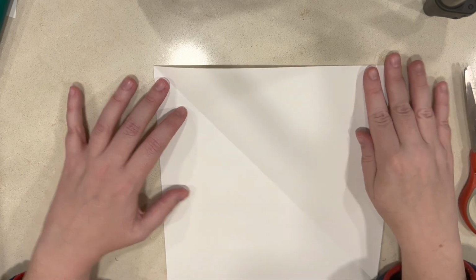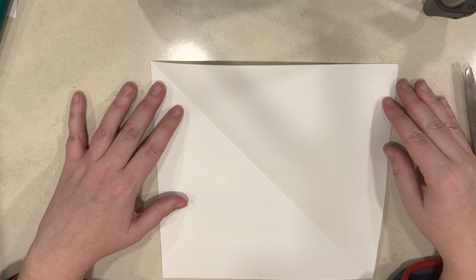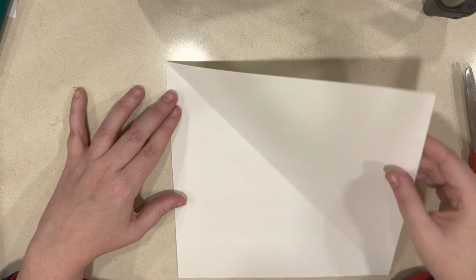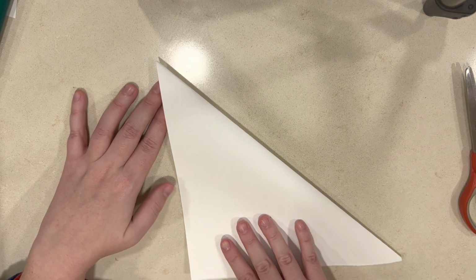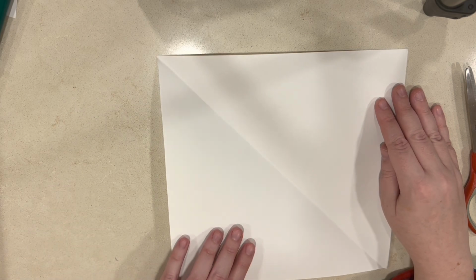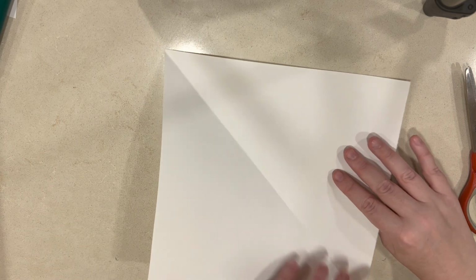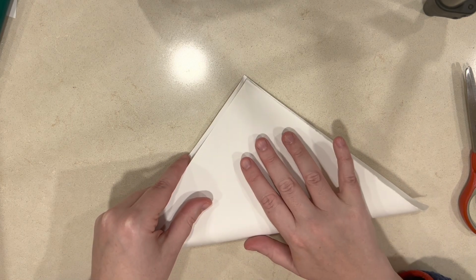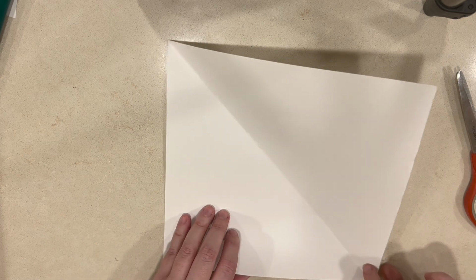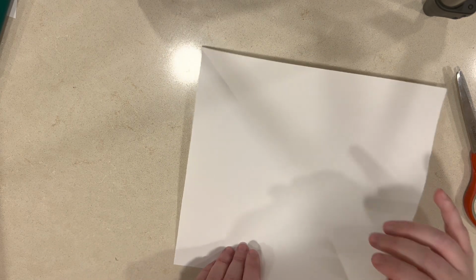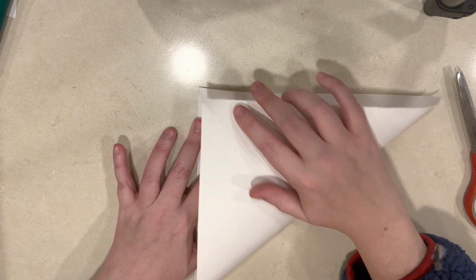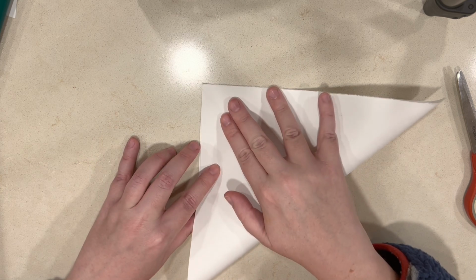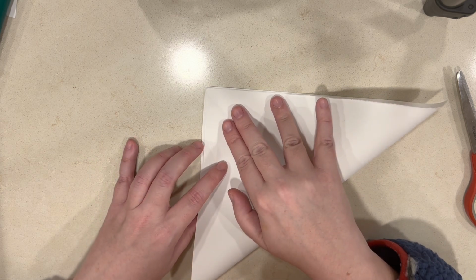I have a nice square. And this is actually the first part of creating my radial symmetry snowflake. We've already folded over diagonally this direction. We're now going to do the same thing on the other side. So I'm going to take this bottom corner and fold it up to meet the corner that's across from it. So taking that bottom corner that hasn't been folded yet over to touch the top left corner, lining up the edges before I crease.